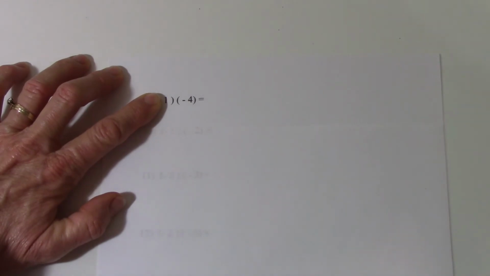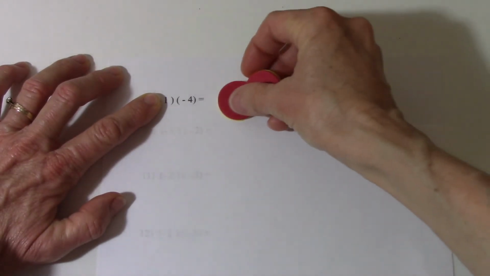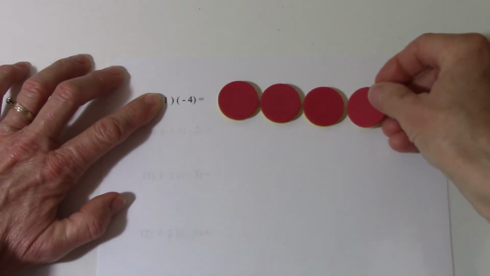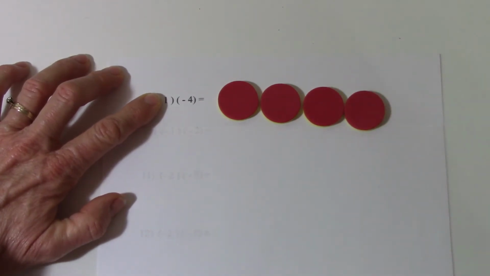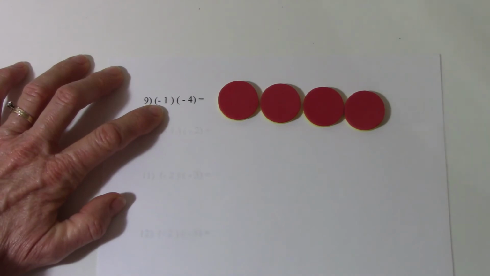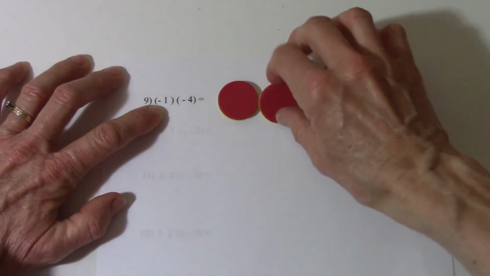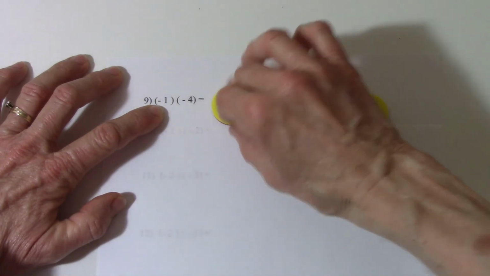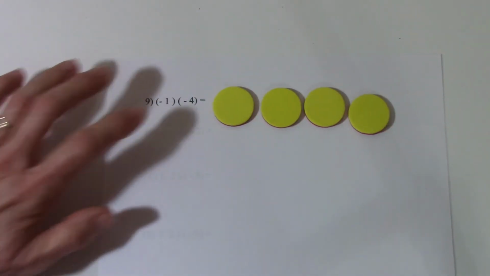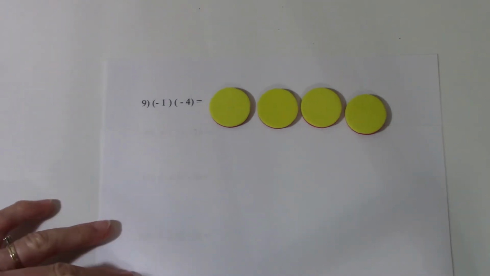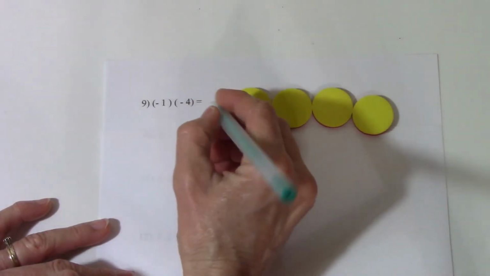One group of negative 4, and then this negative means take the opposite, and when I do that, I flip them over and I come up with positive. And so my answer here is going to be a positive 4.